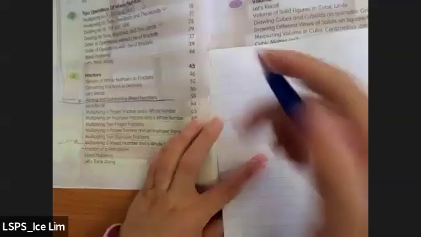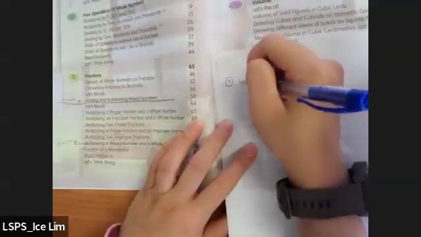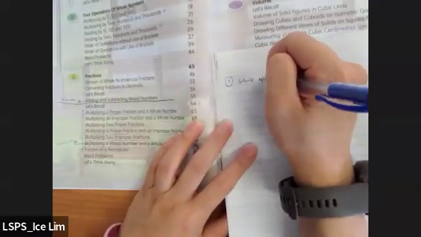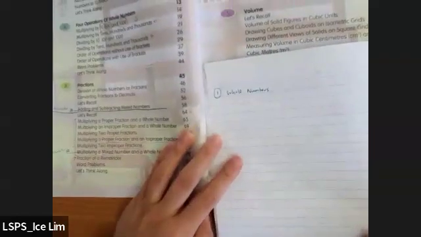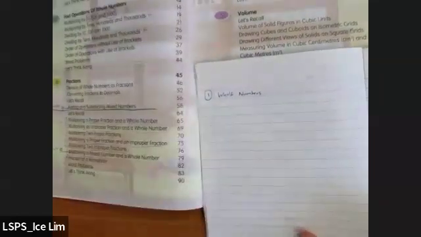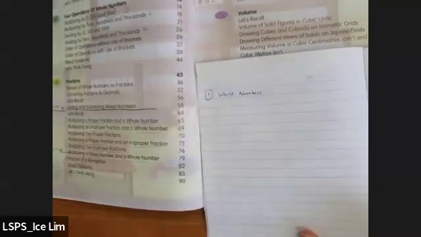All these terms, so I write down in my book here. All these different terms, what do I know? So I have number 1, a whole number. Everybody knows what whole numbers are, right? They stand for the whole thing.